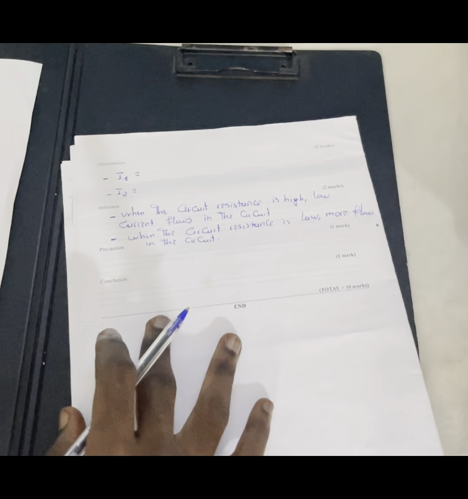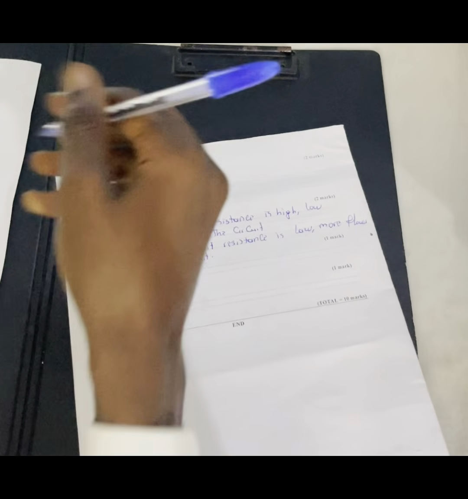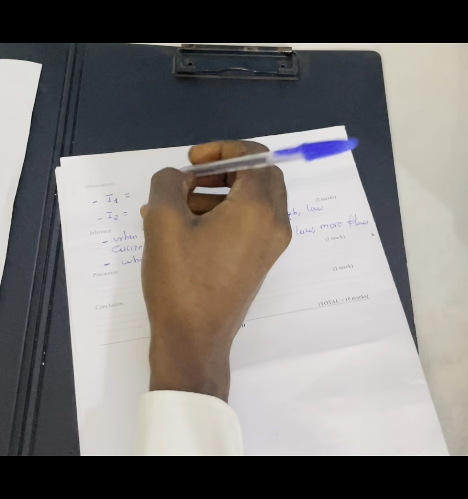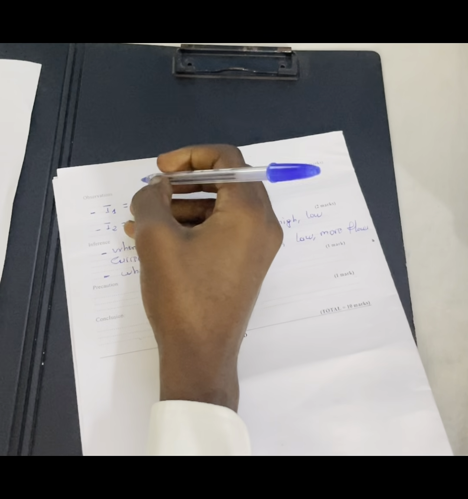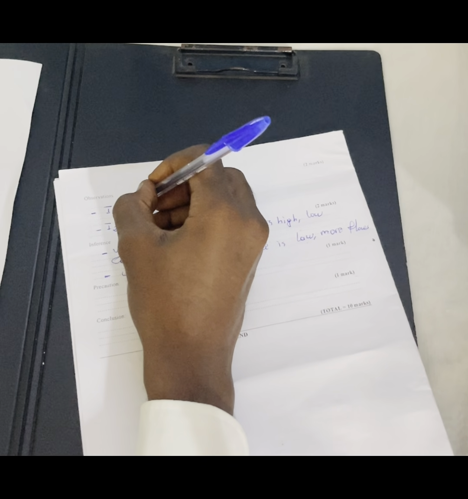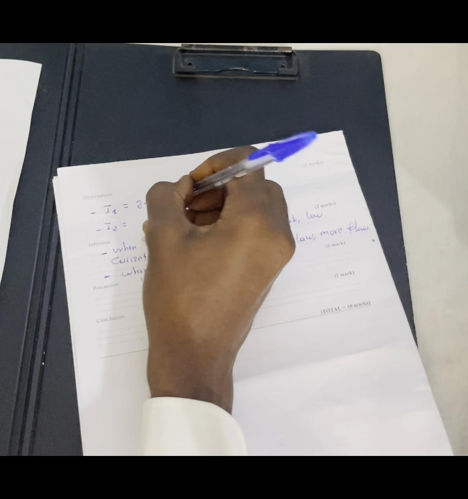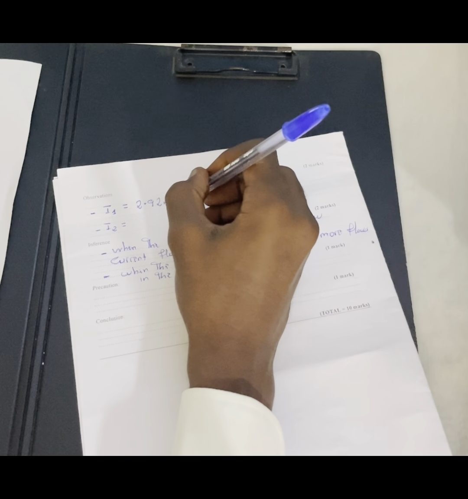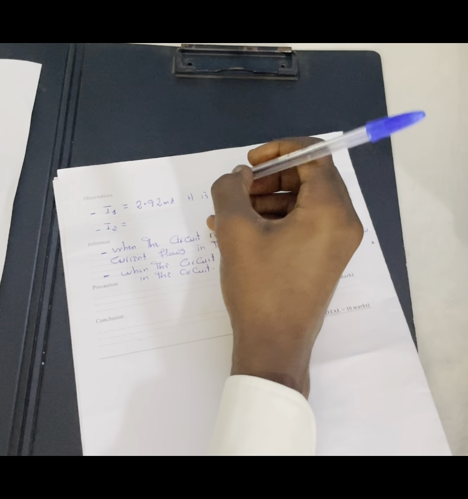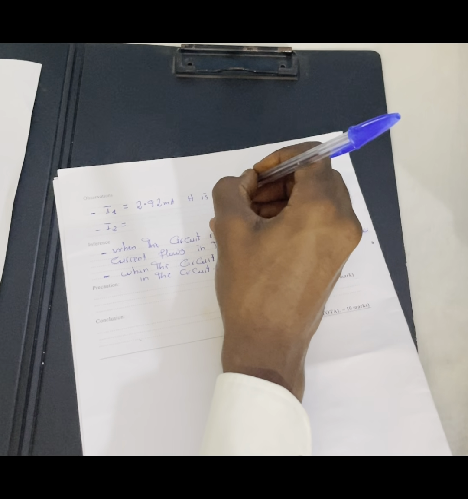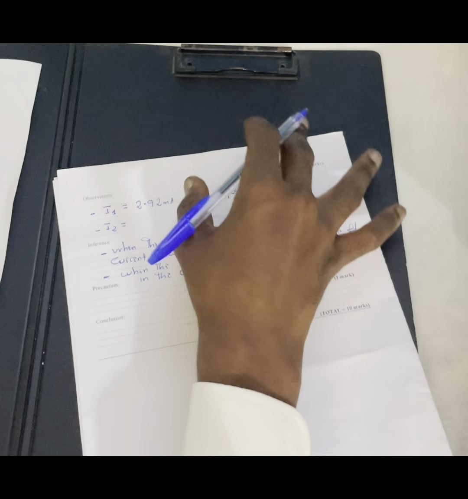Okay, students, so after collecting our data from the level station, we all saw that I1 was 2.92 milliamperes. That is when H is exposed to light.